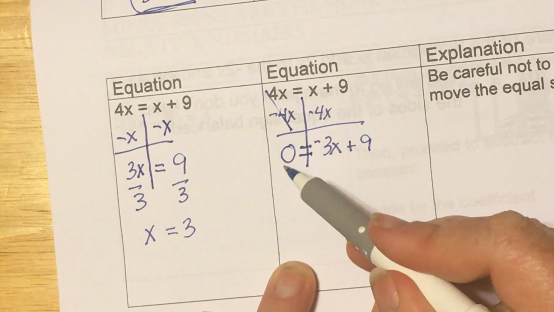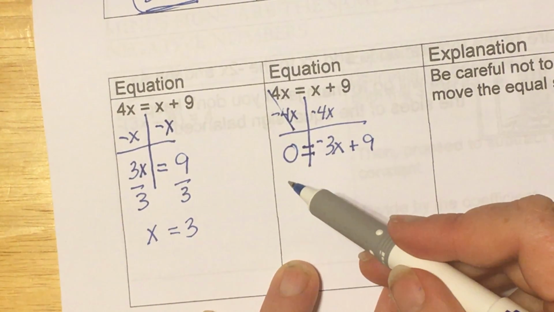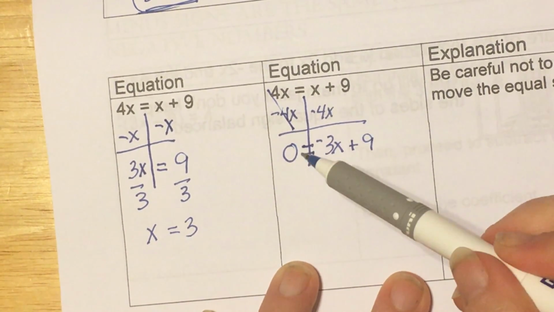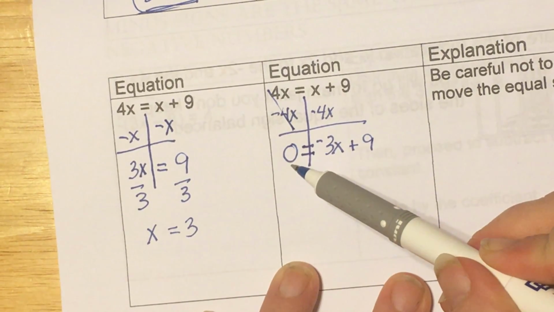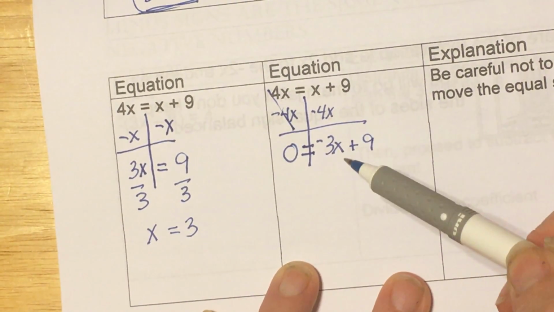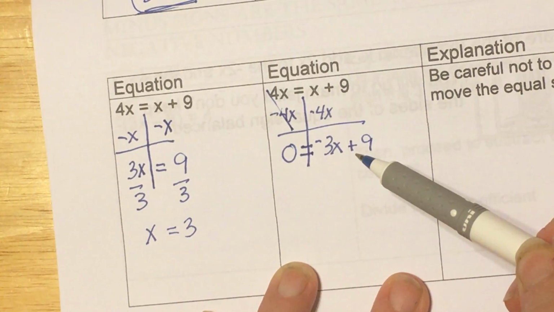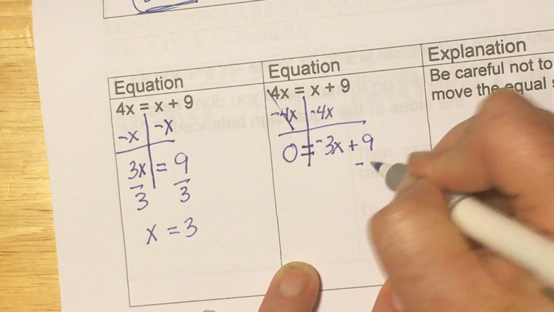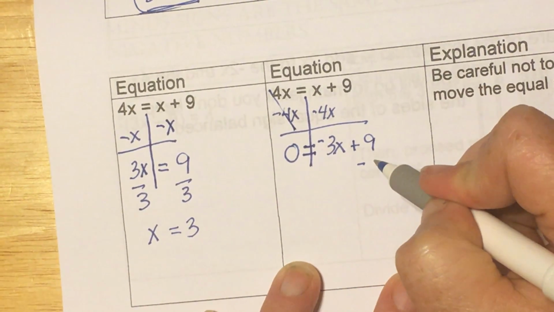You cannot just say, oh, it cancels out, it's gone. It's still there as a 0. So we normally don't write a 0, but because there's nothing else on the left side to hold it down, we have to write it. What I see a lot is a lot of people trying to move that equal sign between the negative 3x and 9, and that's a very cautionary tale, a caution that I want to give you.